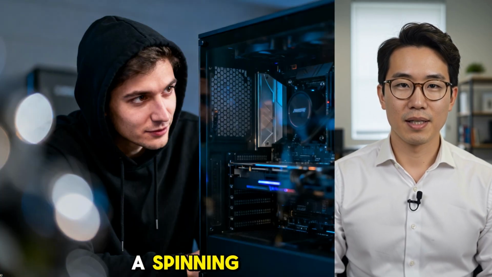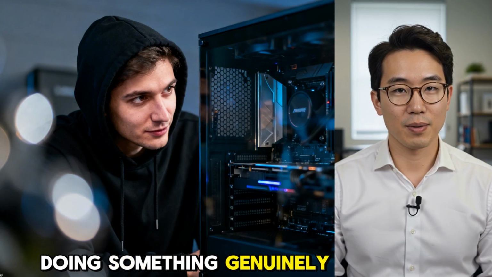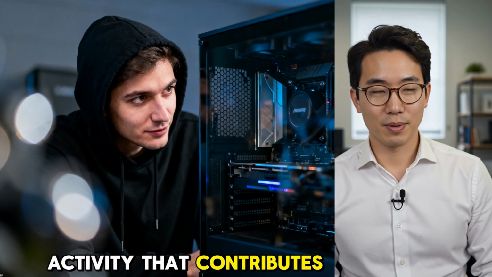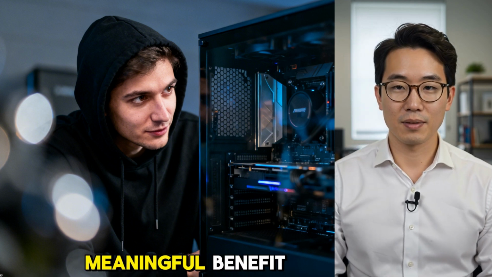And unlike on a spinning hard drive where it was doing something genuinely useful, on an SSD, it is largely wasted activity that contributes to drive wear without providing a meaningful benefit.